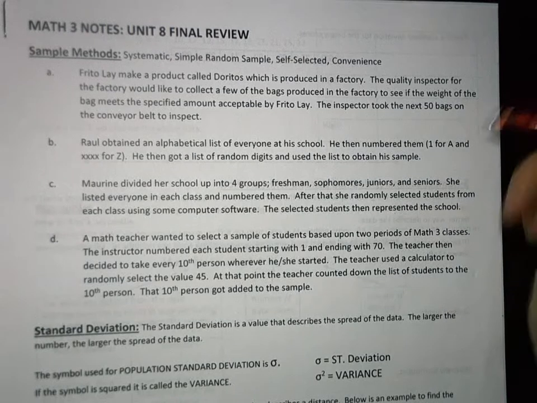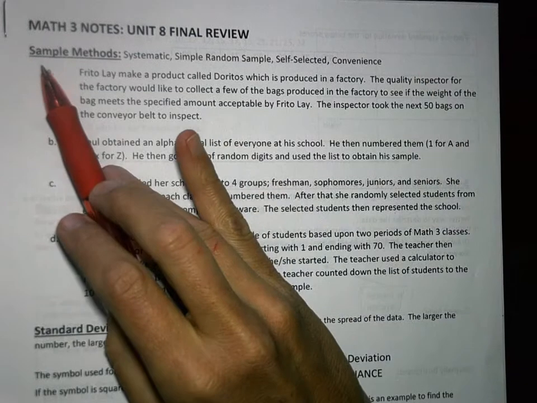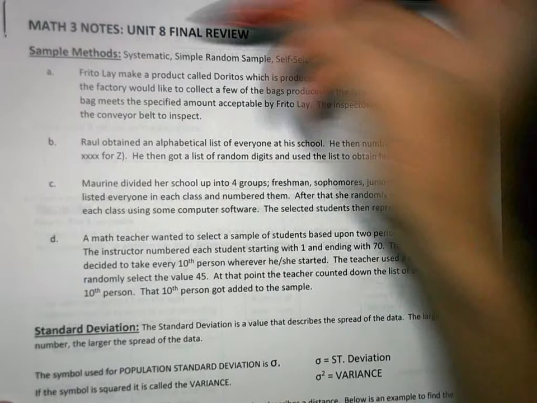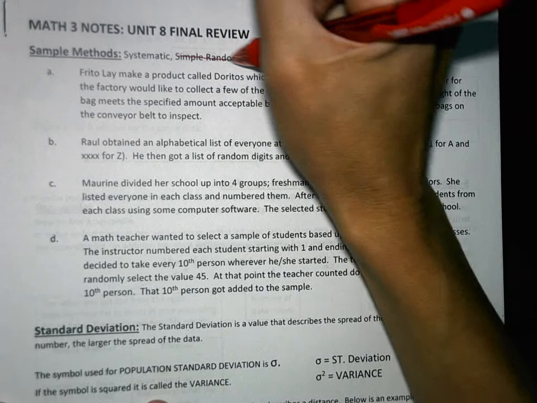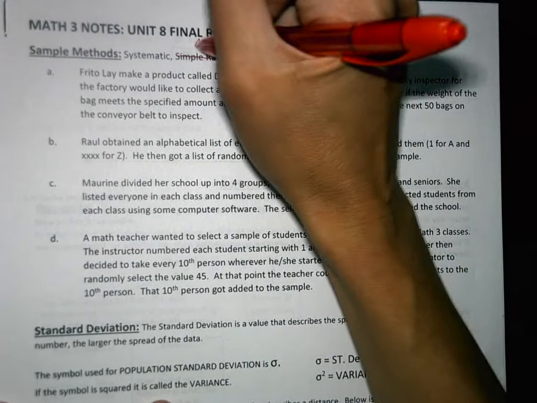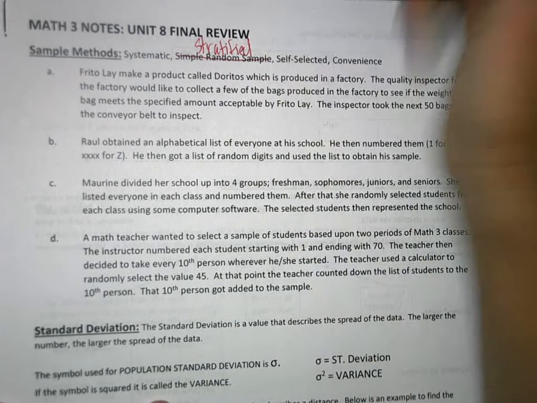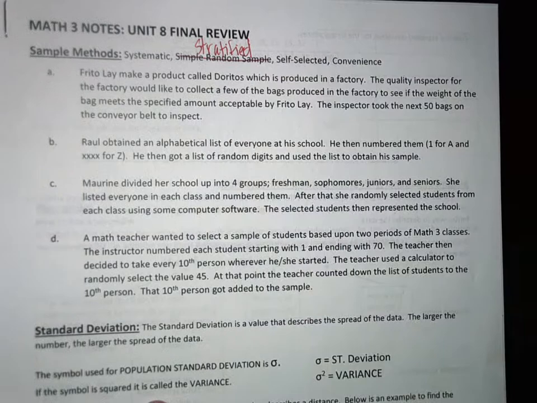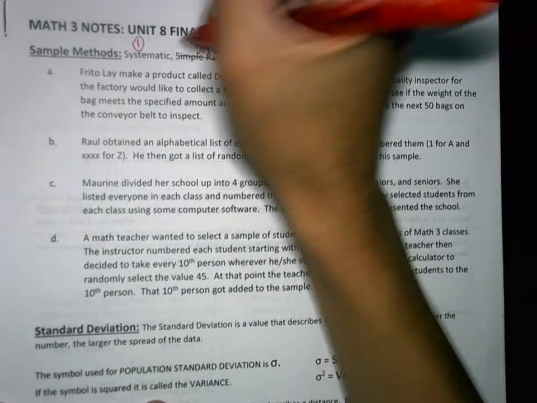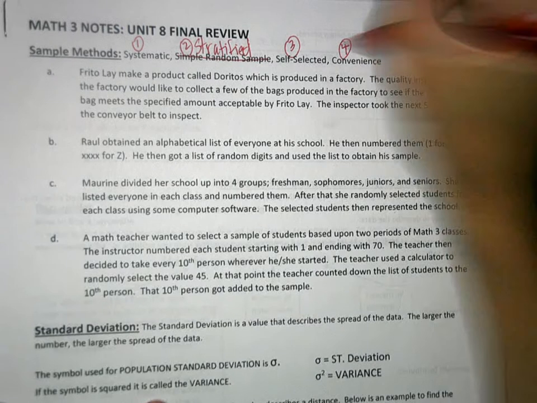Math 3, Unit 8, final review. The first thing we're going to talk about is the different types of sample methods. First of all, most of these are simple random sample methods. We're going to cross this one out, and I want you to add in stratified. Okay, and we're going to number these. So this is going to be 1, 2, 3, and 4.